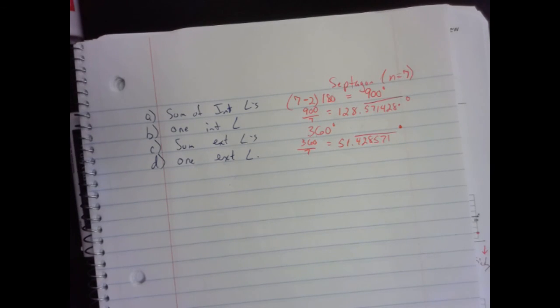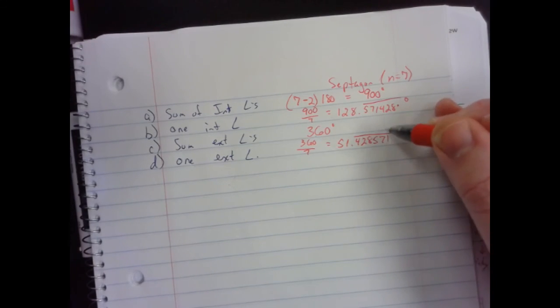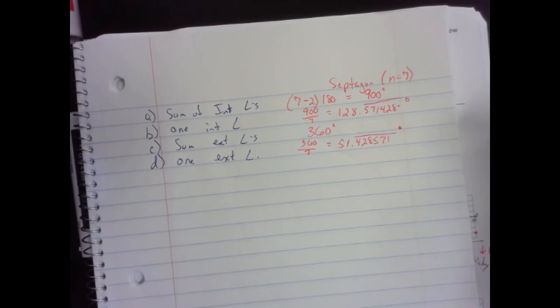All right. Now check this out. How do I check to see if this is right? What do these two angles add up to? Boom, 180 degrees. So that's how I know I did it correctly.